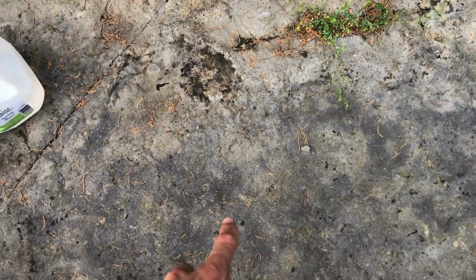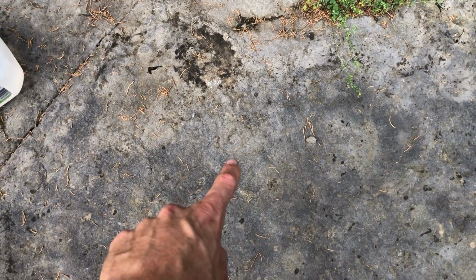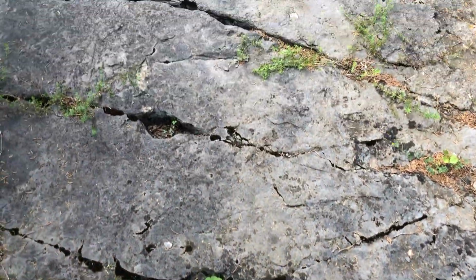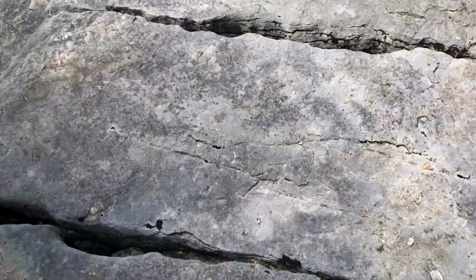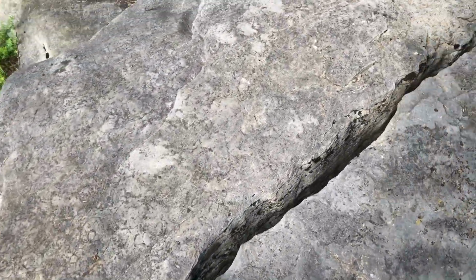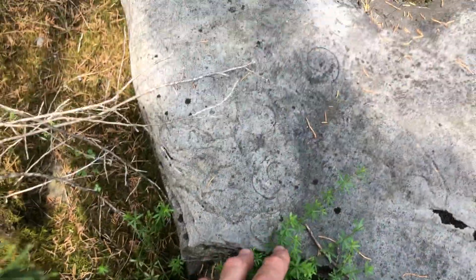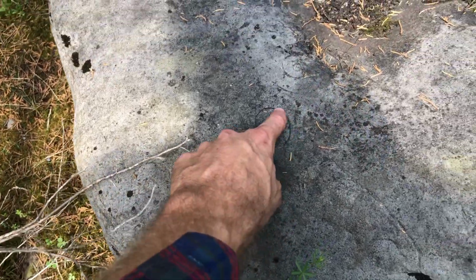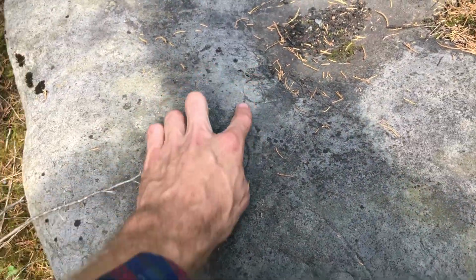Right there. Just this whole outcrop. We got some down here. Look at that. It's just how much of this is actually gastropod material.